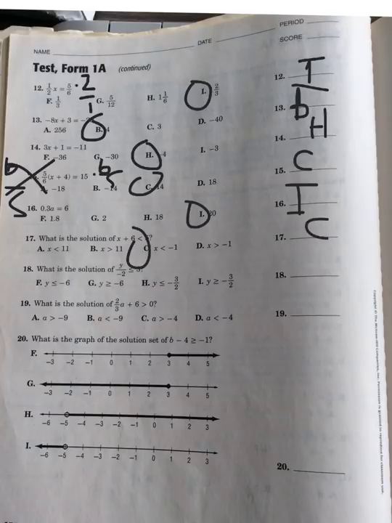And now I have, what is the solution of y over negative 2 is less than or equal to 3? This one is where you have to be careful, because to undo this you have to multiply by negative 2. If you multiply or divide by a negative number, then your sign switches. So I multiply both sides by negative 2, it cancels. So then I'm going to have y is greater than or equal to negative 6, because my sign's going to flip.